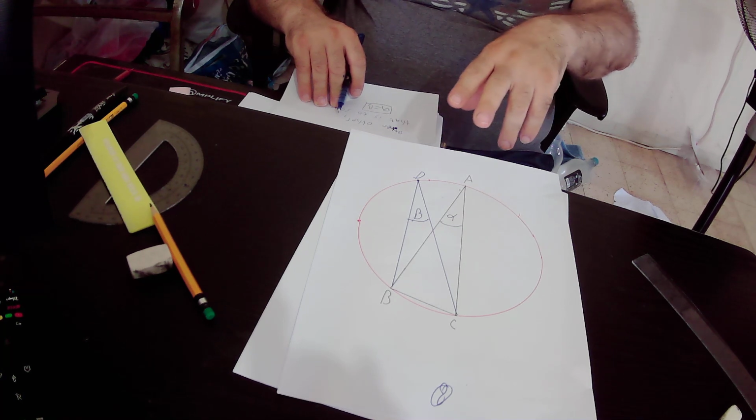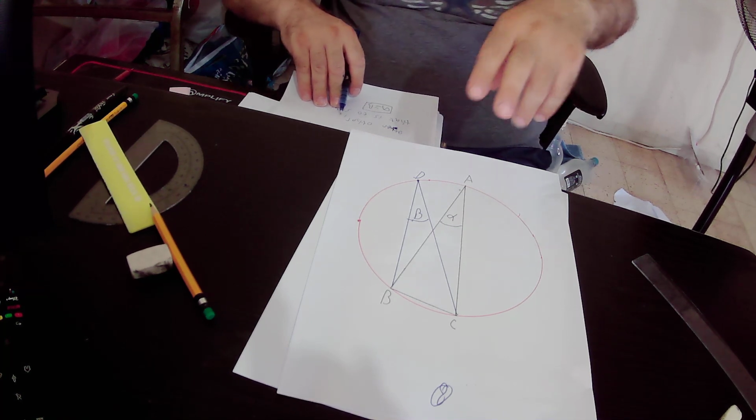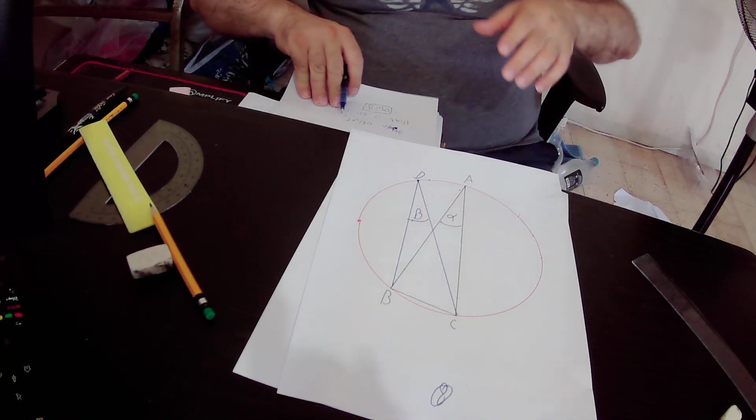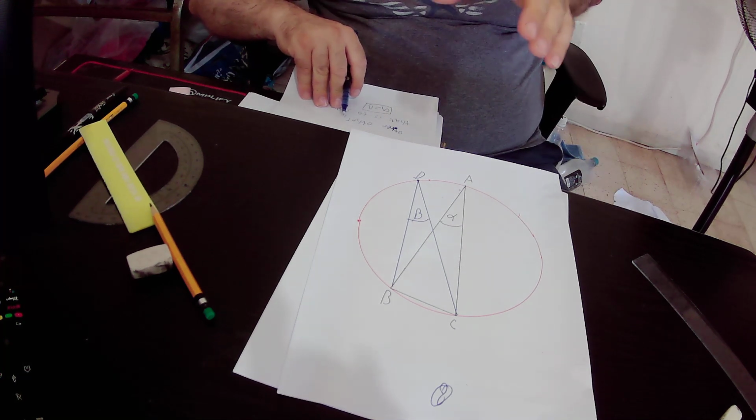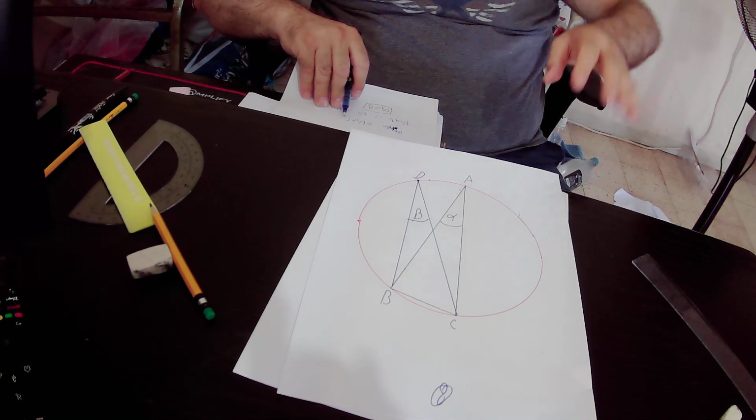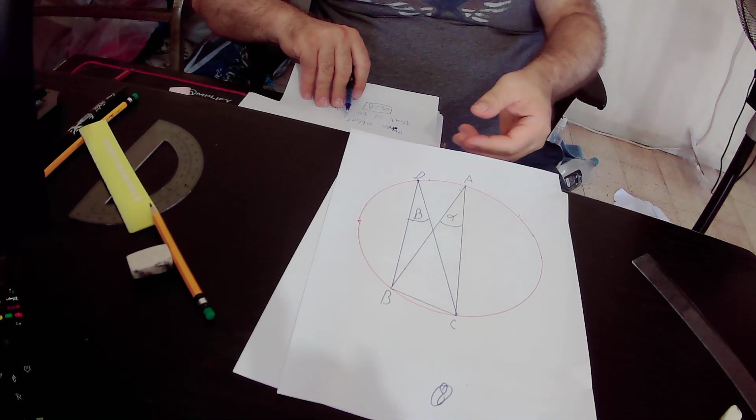Those two peripheral angles alpha and beta rest on the same chord BC. Therefore, according to rule number 2, they are equal to each other. That is to say, alpha equals beta. Okay?